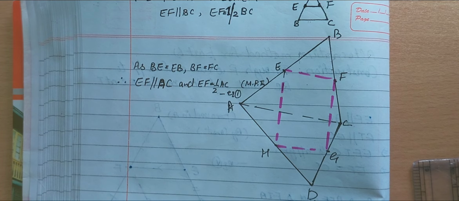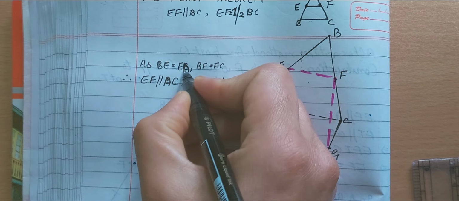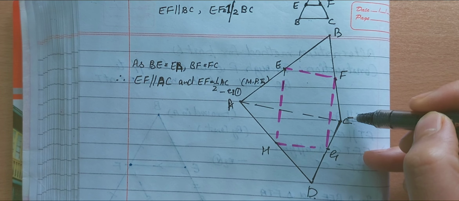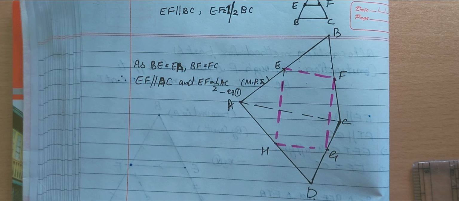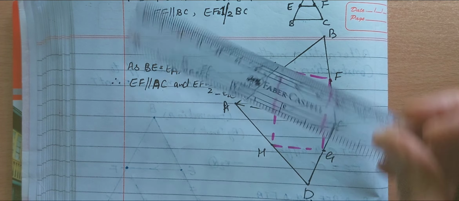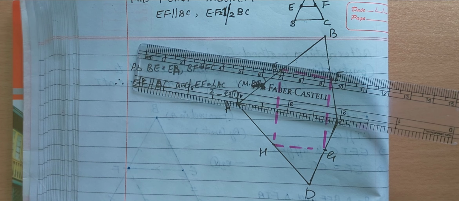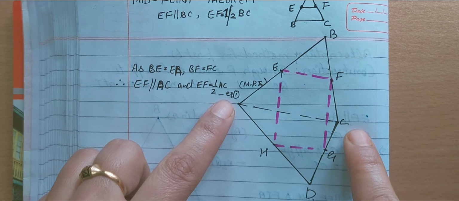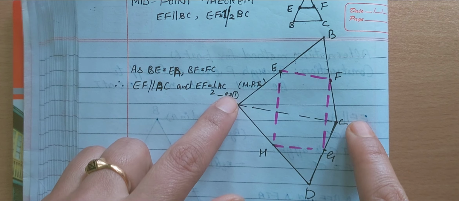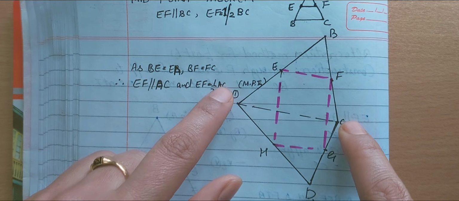This is how we write it, as BE equals EA and BF equals FC. Therefore, EF is parallel to AC and EF is half of AC. Similarly, you can write for this triangle, and then you can label that as equation 2. And from equation 1 and equation 2, what will you get? That EF is parallel to AC and EF is half of AC. Similarly, HG is parallel to AC and HG is half of AC.